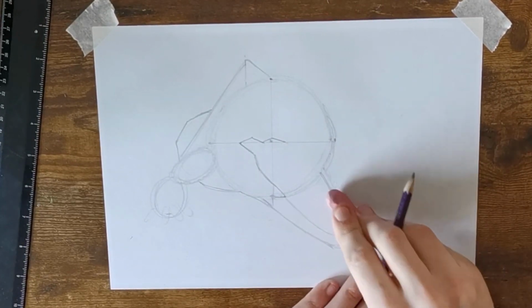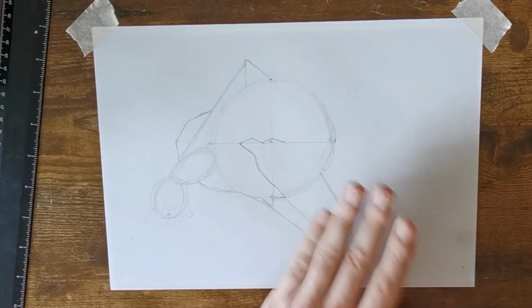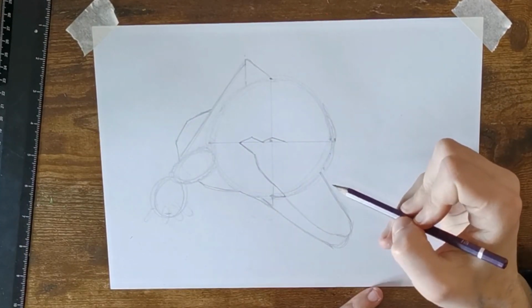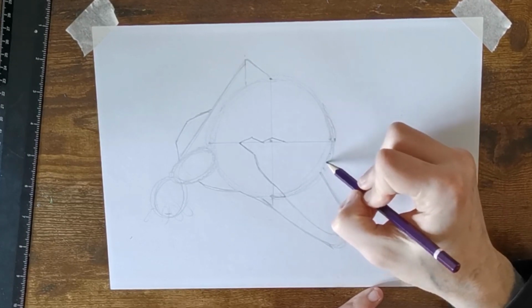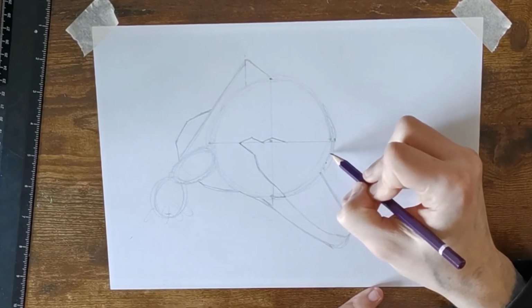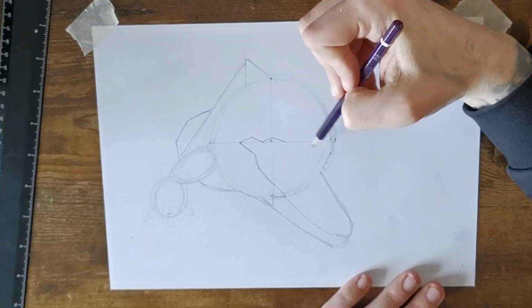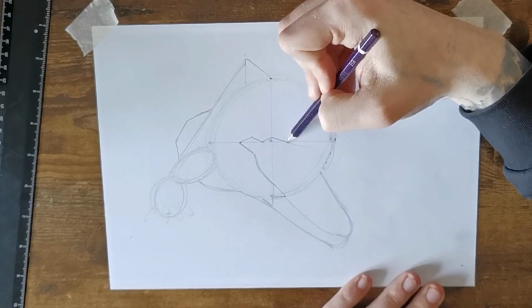So I'll rub that bit out, and it gives us more to work with, because we need to get 2 more lines in between here. So one there, and one there. This is the top part, so join that to here.